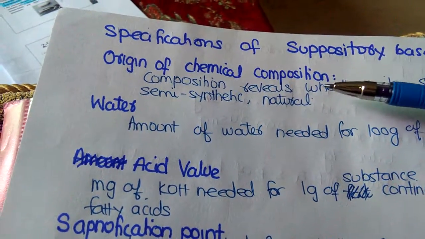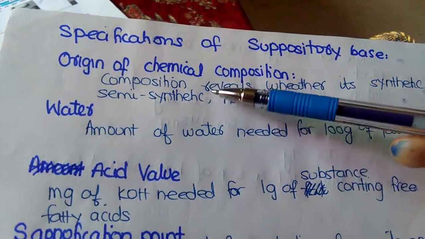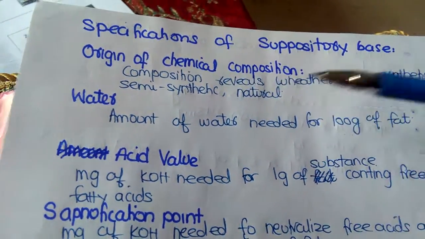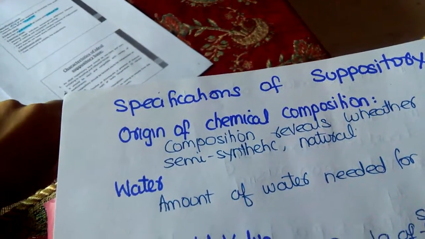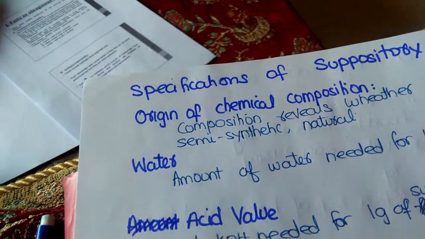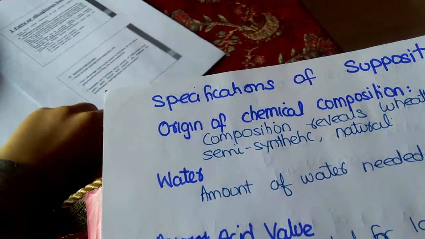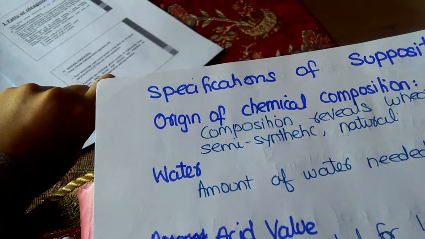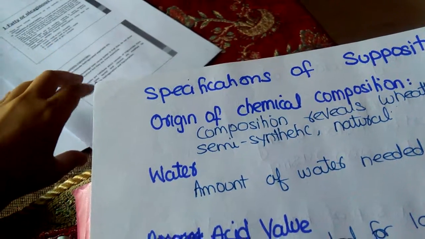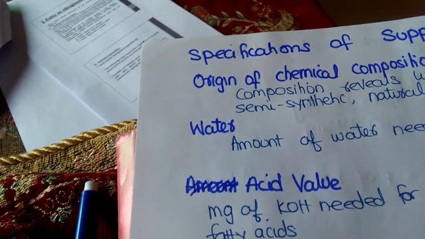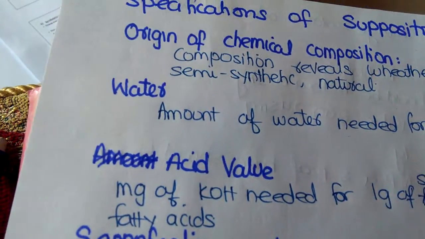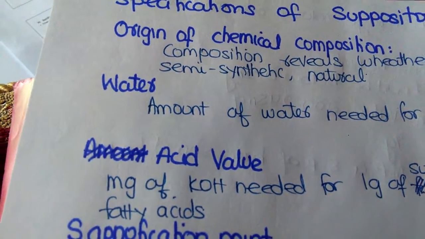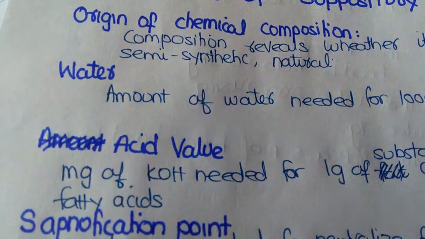Specification of suppository bases is the origin of the chemical composition. We discussed earlier that suppositories are classified into two basic categories: either fatty bases are used or water soluble bases are used. The origin of the chemical composition reveals whether it's synthetic, semi-synthetic, or natural.